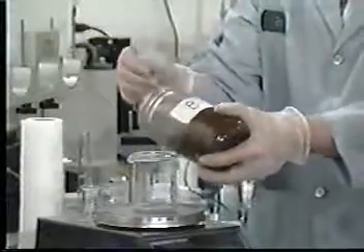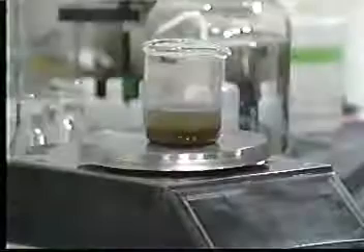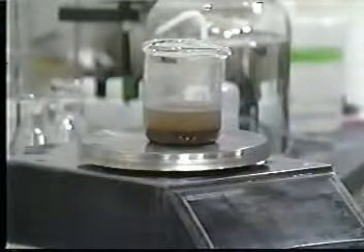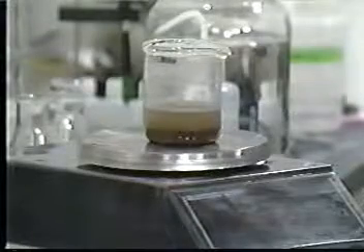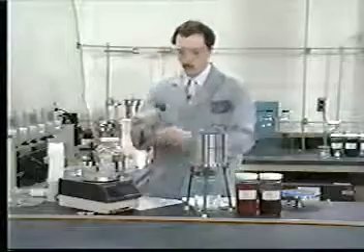Weigh out at least 100 grams of the sample and record the actual amount. Let the slurry stand before filtration, allowing the solid phase to settle. Centrifugation can be used as an aid to filtration. Transfer the waste to the filter holder.